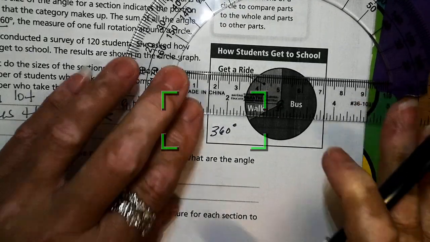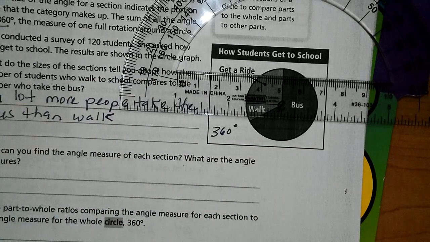Okay, so that one's missing it. So let me see if I can find one that has a line. All right, so this one's better.